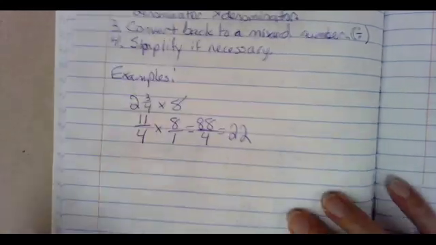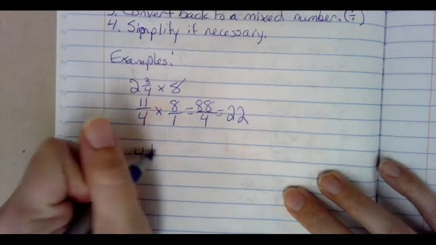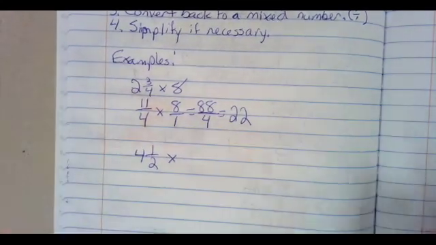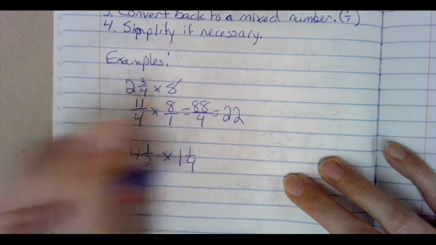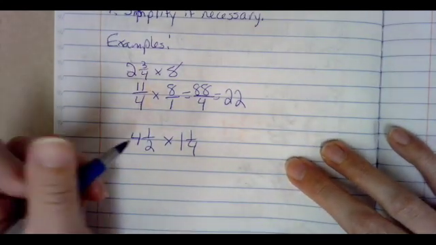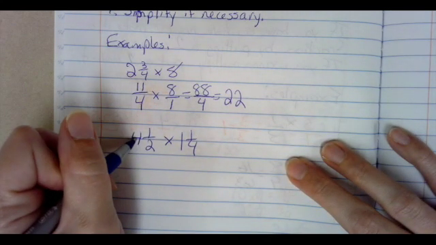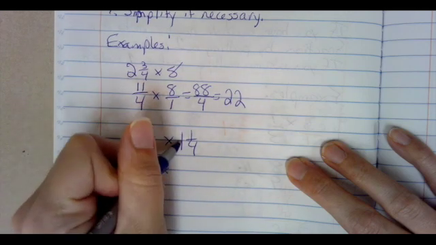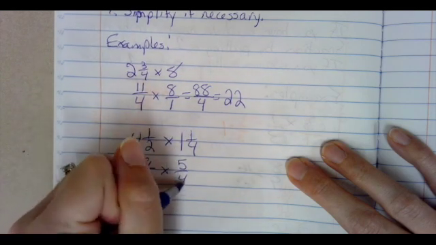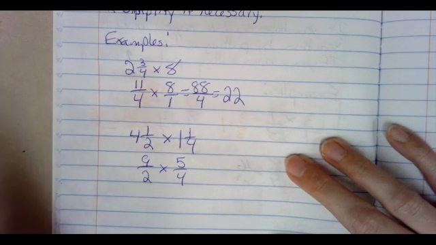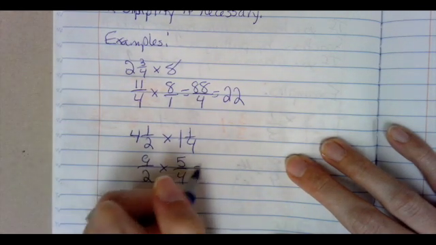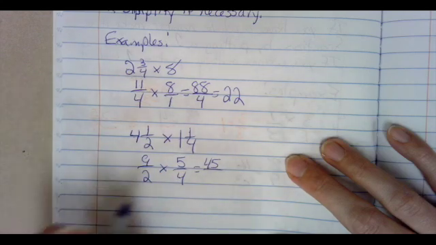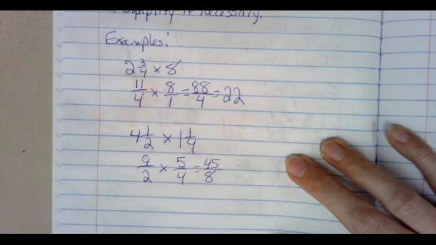Our next example is going to be 4 1/2 times 1 1/4. We're going to get mad. 4 times 2 is 8, plus 1 more is 9 halves. 4 times 1 is 4, plus 1 more is 5 fourths. We're going to multiply straight across. 9 times 5 is 45. 2 times 4 is 8.